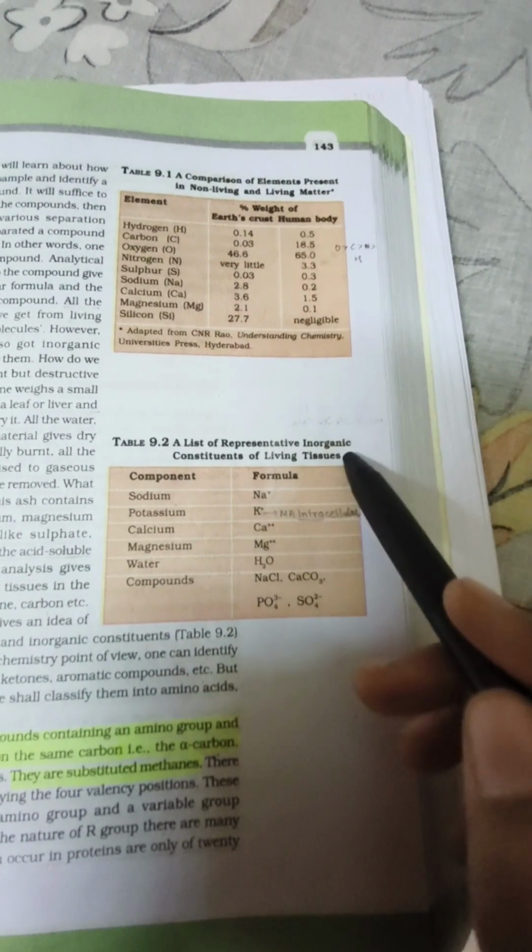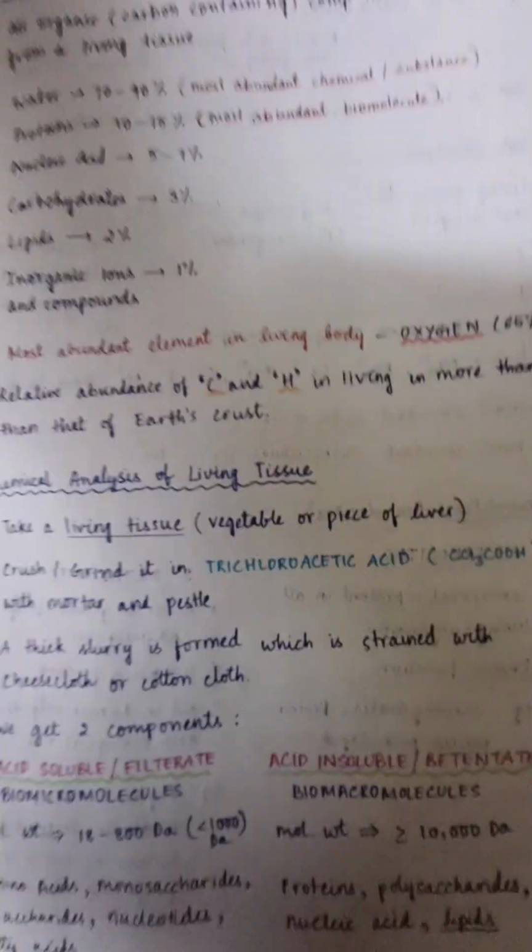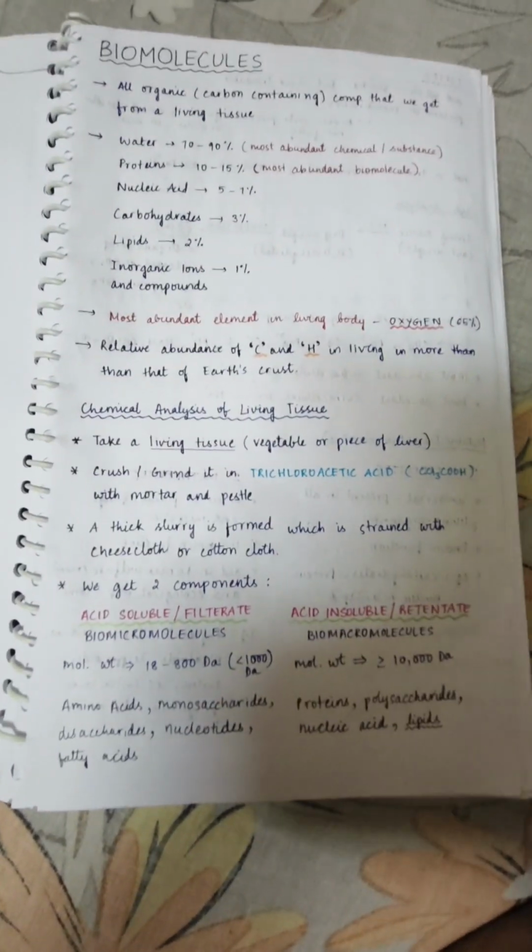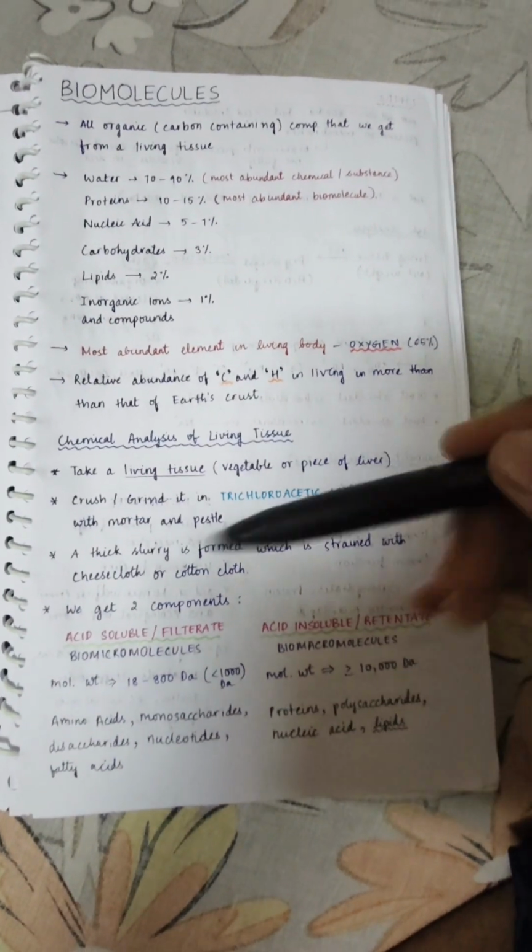Then we have some inorganic constituents of living tissues. We have sodium Na+, K+, Ca2+, Mg2+, H2O, NaCl, CaCO3, phosphate and sulfate ions. Now we are going to the chemical analysis of living tissue. To analyze a living tissue, we need to take a living tissue.